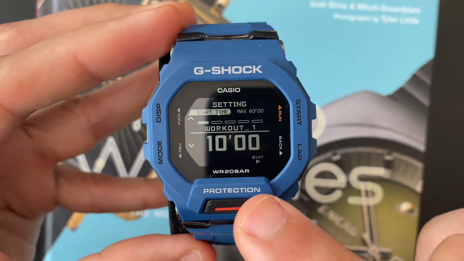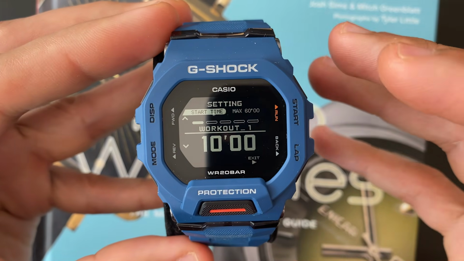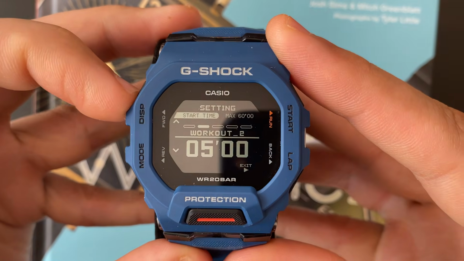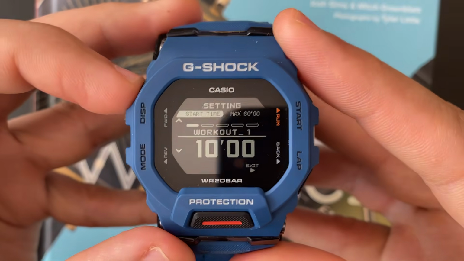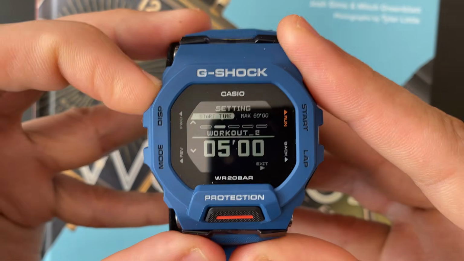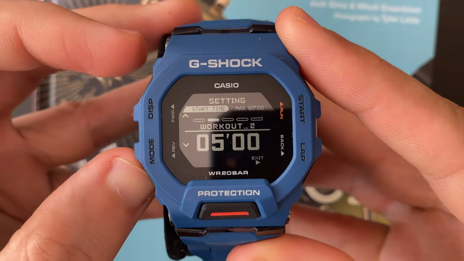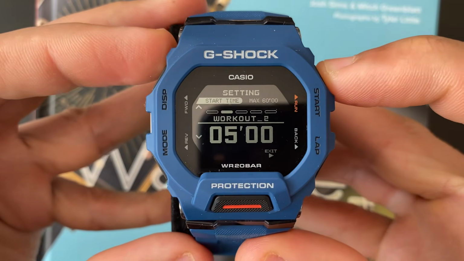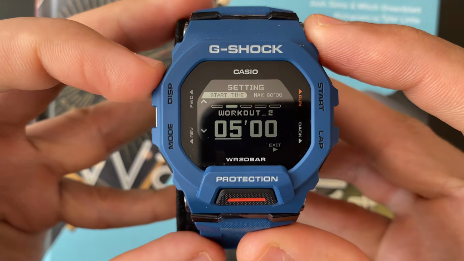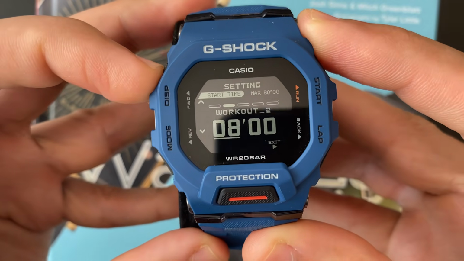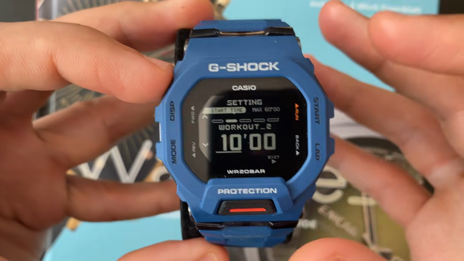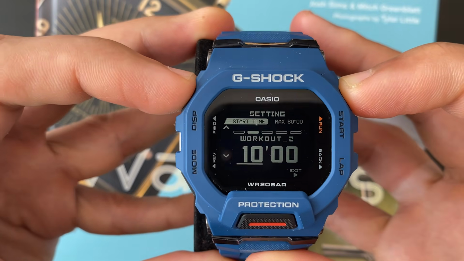Here you will be able to adjust individual workout intervals or sessions. So here I can see that workout number 1 is 10 minutes, workout number 2 is 5 minutes, and so on. If I want to adjust workout number 2, I need to press the run button, and here it will allow me to either increase or decrease as I see fit. Once I'm done here, I need to press the start button or the run button.